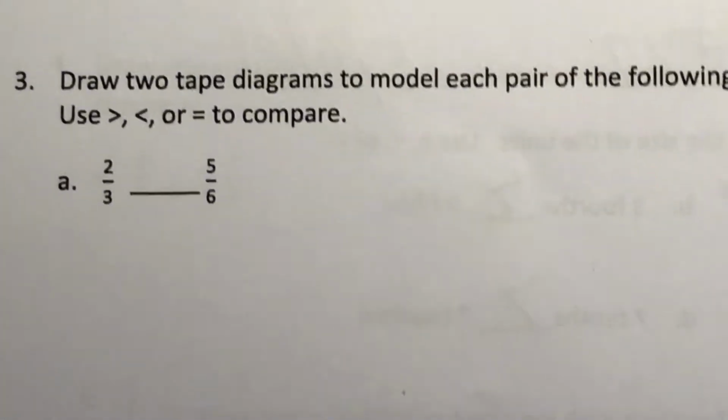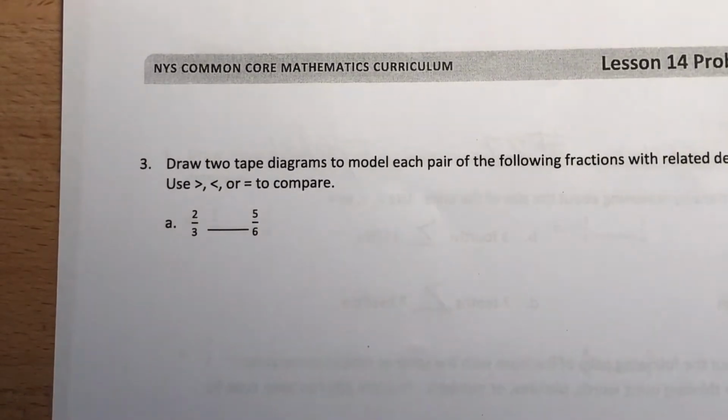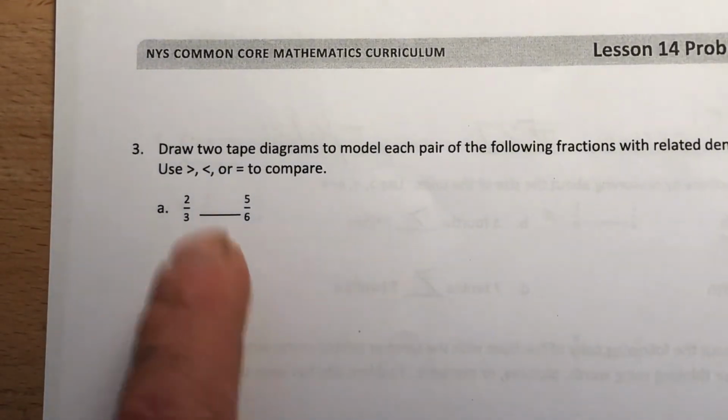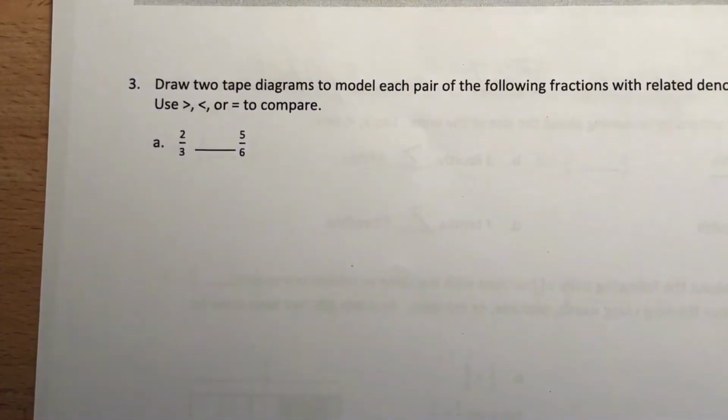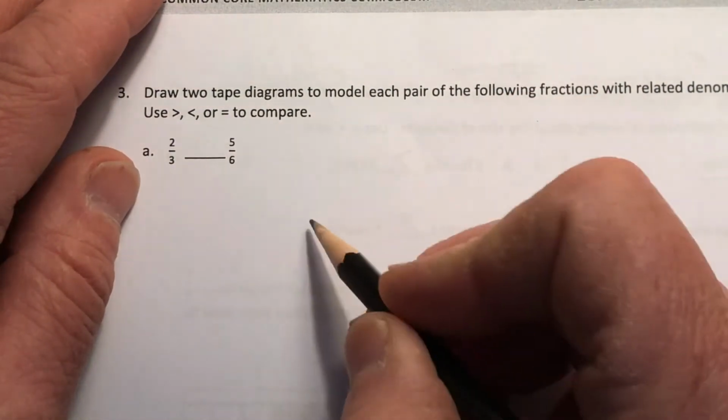All right, let's take a look at the back here. Now this is what we're gonna do for this. This says, draw 2 tape diagrams, or 2 bar models here, to relate these fractions. So we're gonna do that, okay? This is how it's gonna look. I have 2/3 and 5/6.